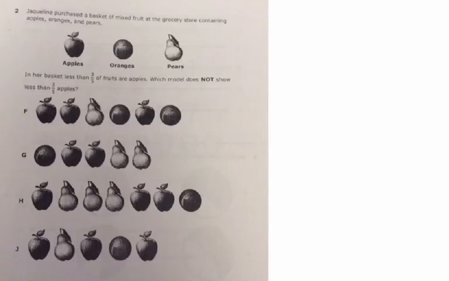Question number 2. Jacqueline purchased a basket of mixed fruit at the grocery store containing apples, oranges, and pears. In her basket, less than 3/5 of the fruits are apples. Which model does not show less than 3/5 apples? So again, the first thing you need to do is find out the total number of fruits for each picture and how many of those fruits are apples.